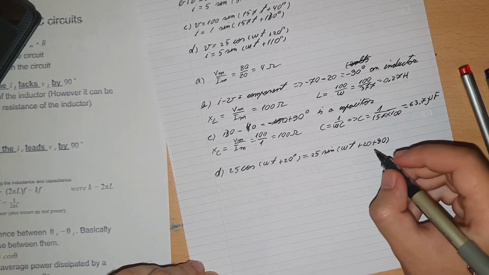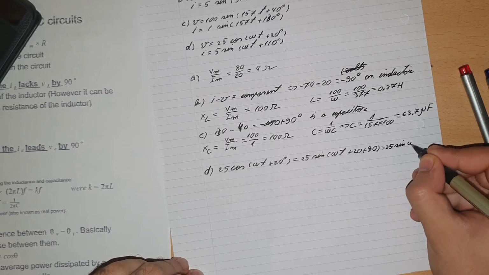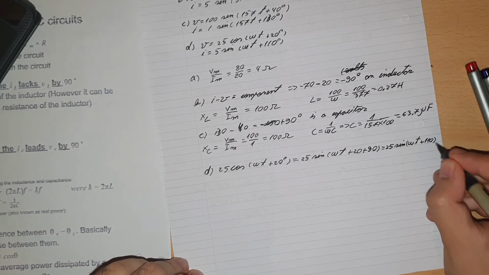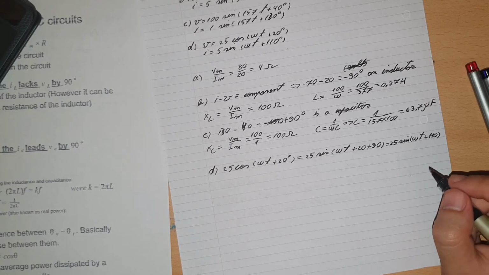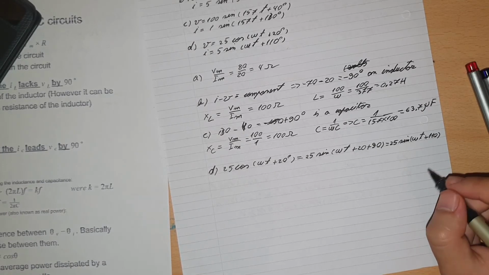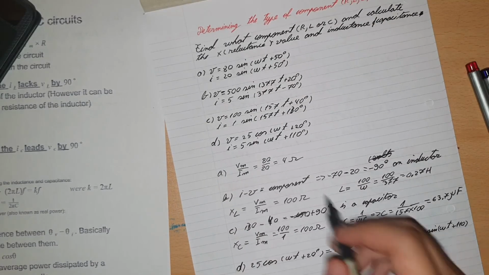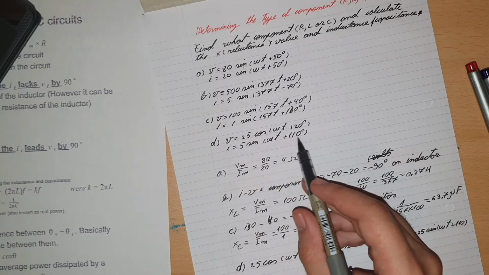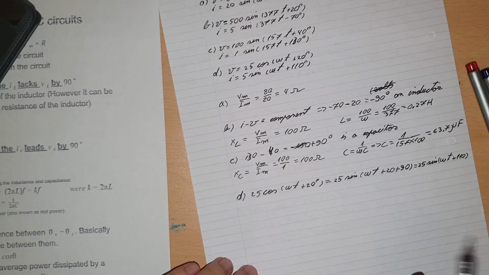Alright, so this one actually will be equal to 25 sine Wt plus 110. And there we have it, 110, not resistance, for this value. So 110 and 110, that means there is no difference in the angle, which means that they are both a resistor.